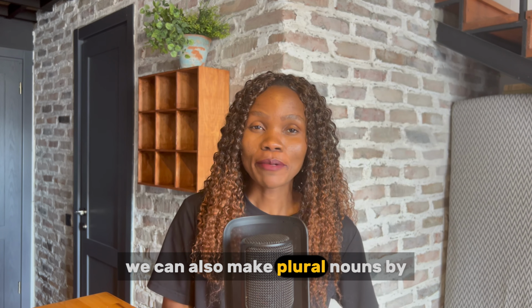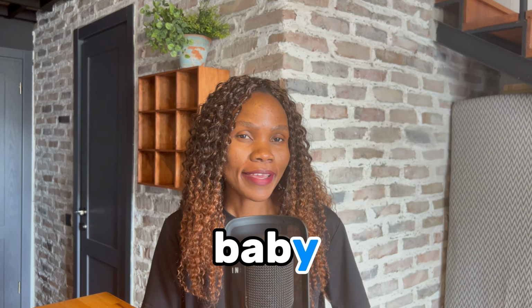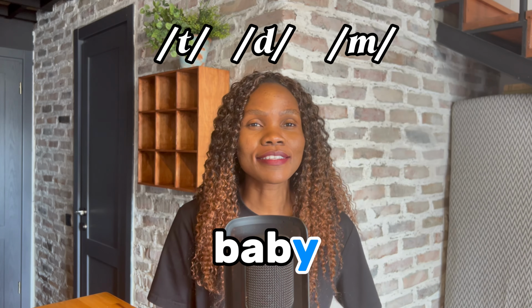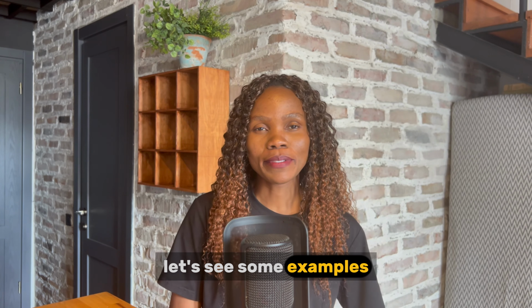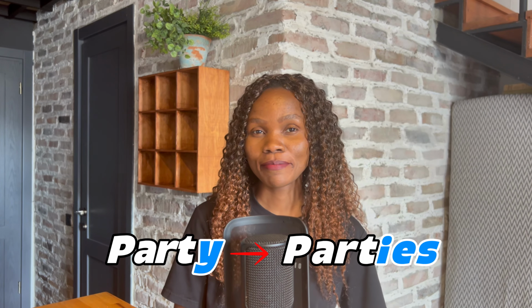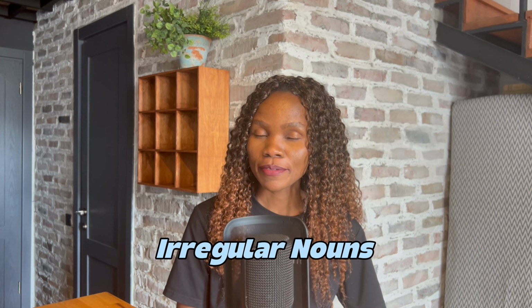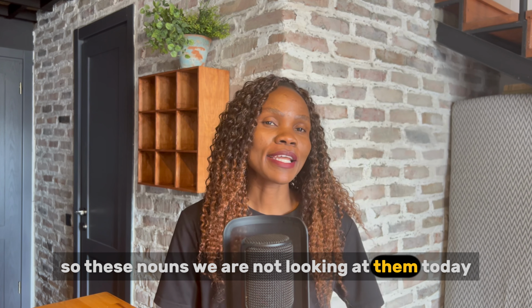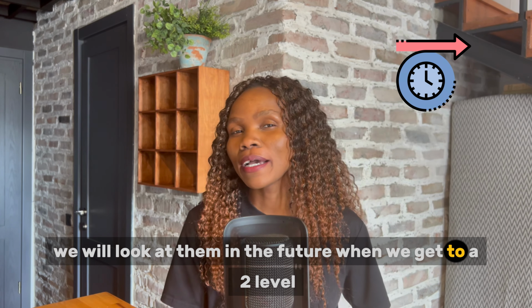Now let's move on to the next way of making plural nouns. We can also make plural nouns by changing some letters. So if a word ends with letter Y and it has a consonant sound before it, we change Y and put IES. Let's see some examples. City, cities. Party, parties. Remember, we also have what we call irregular nouns. So these nouns, we are not looking at them today. We will look at them in the future when we get to A2 level.